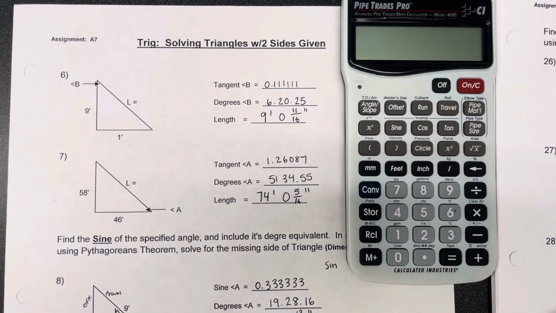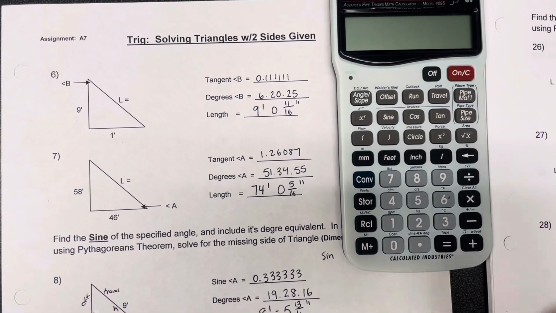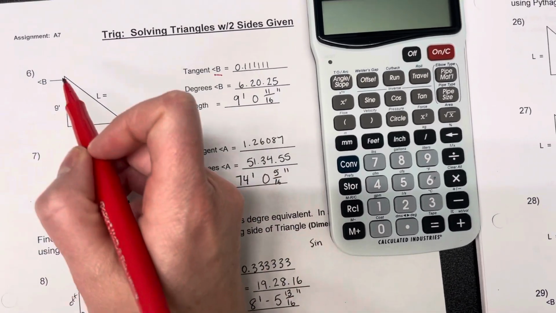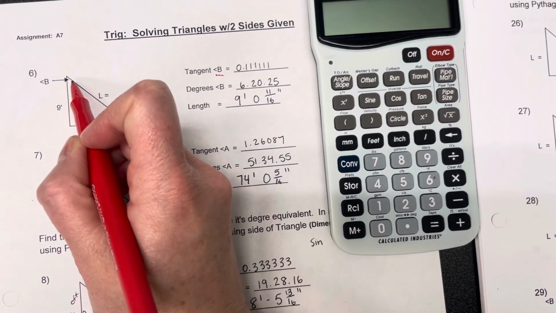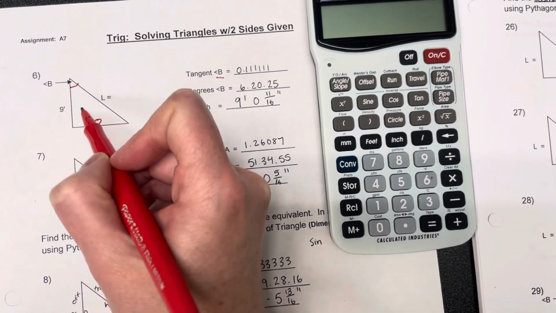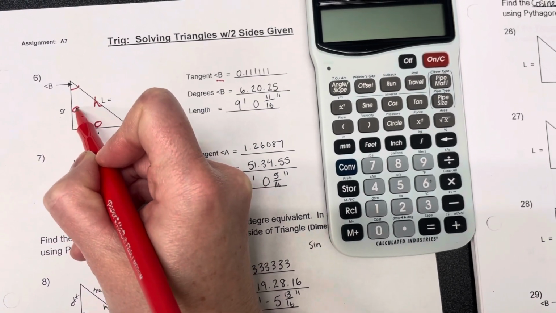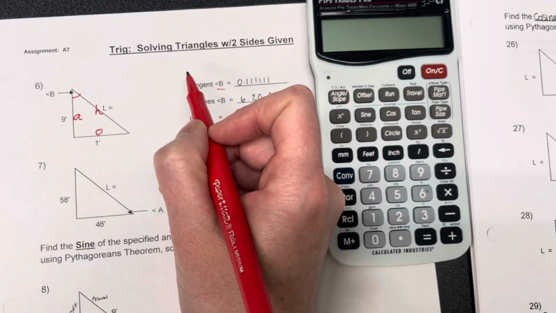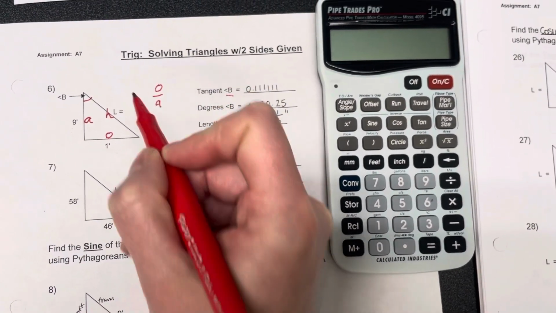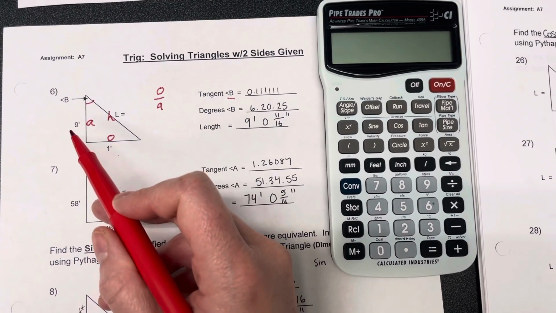So first we want to label our opposite, adjacent, and hypotenuse using our angle of reference. Since it's asking us for angle B, this is going to be our angle of reference up here, which means my opposite is going to be directly across from B. My hypotenuse is always the diagonal, and then the adjacent is going to be this other side. Now tangent is opposite over adjacent, so we want to find the tangent of angle B. We're just going to take our opposite side divided by our adjacent side.